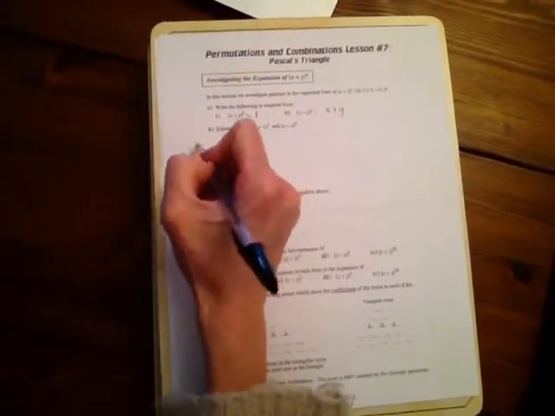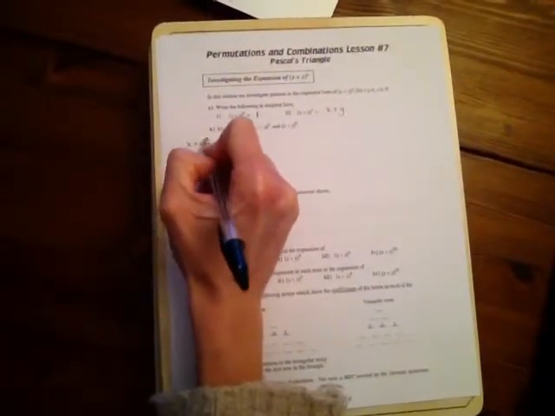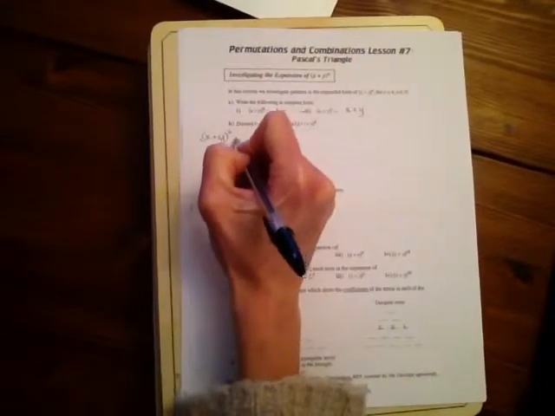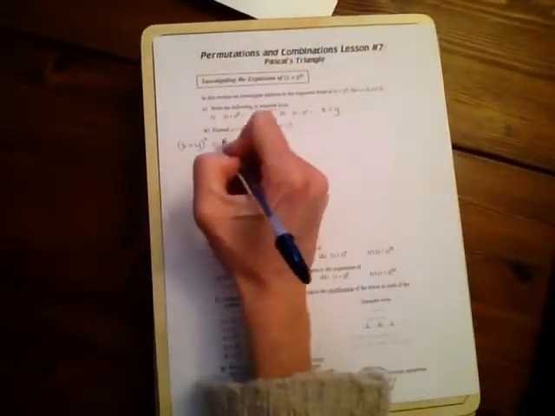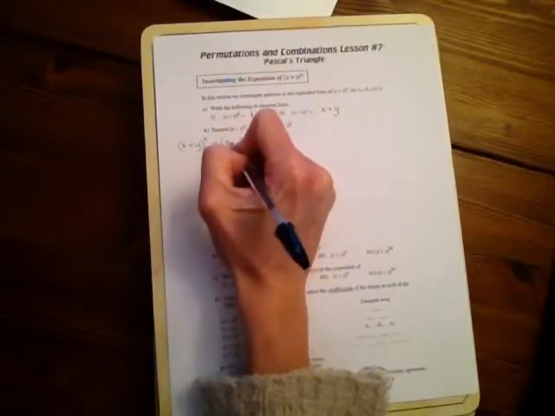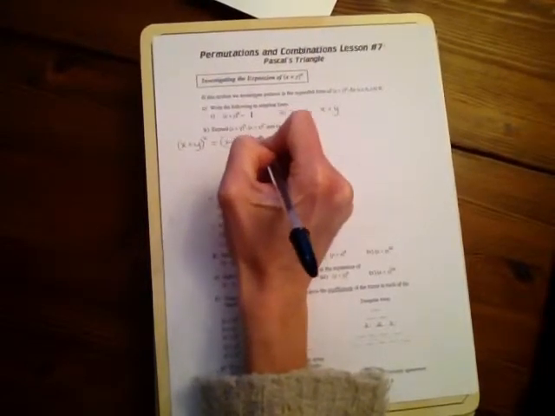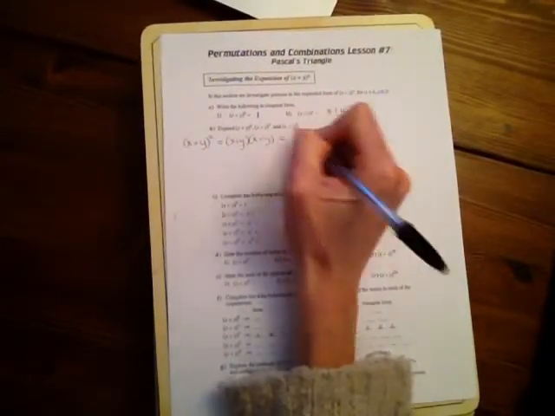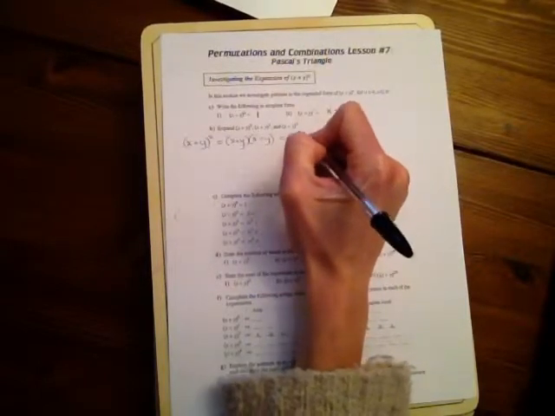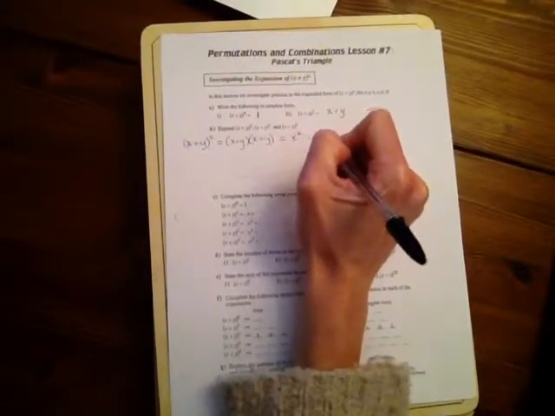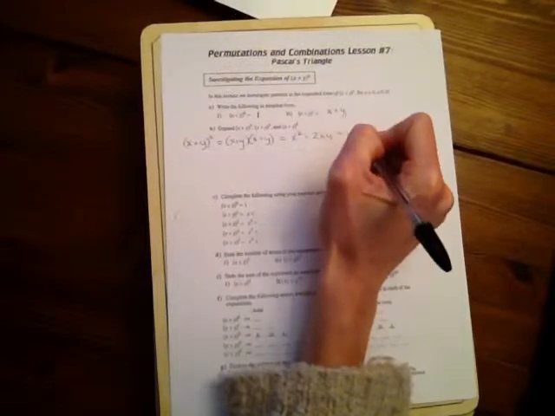On part B, let's expand (x + y) to the power of 2. To make things easier, I'm going to write it as a set of two binomials, and then we can FOIL that out. When we do so, we get x squared plus 2xy plus y squared.